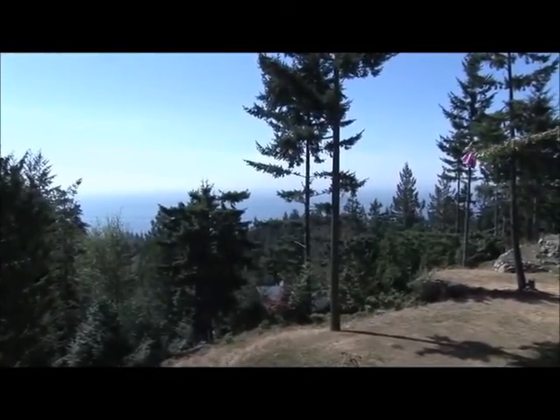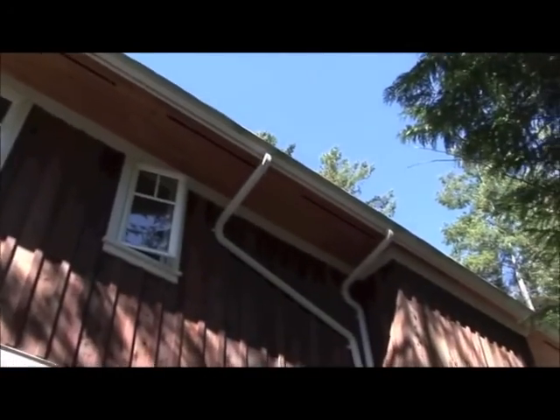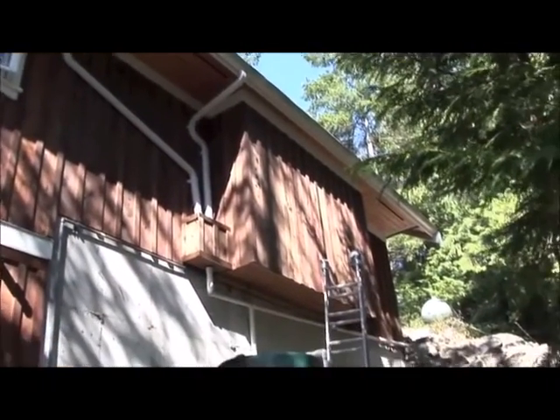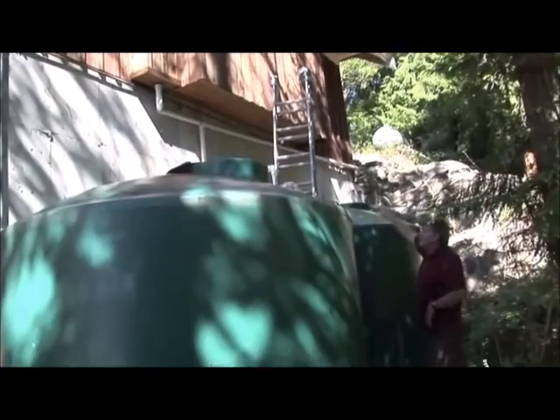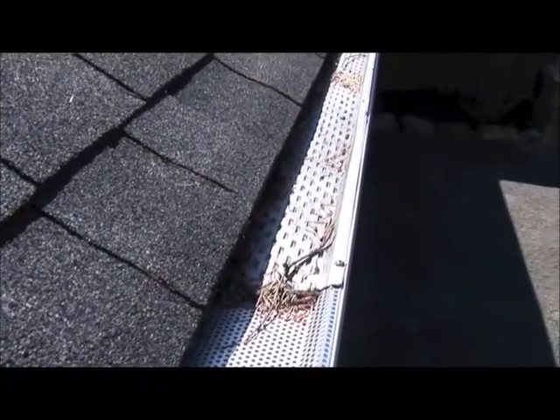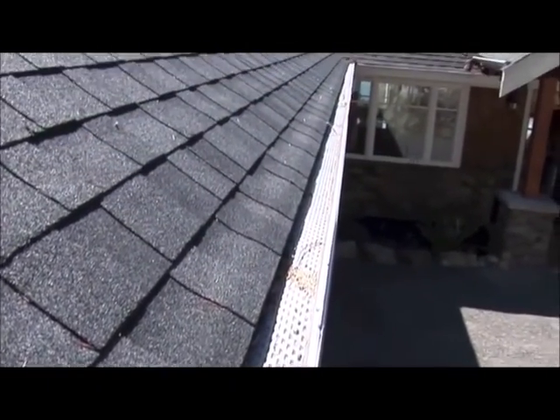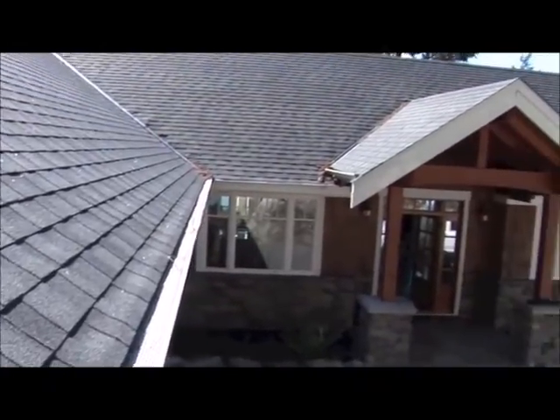Kim Stevens is a resident of Bowen Island. Stevens harvests his roof water into 2 large tanks, each with a volume of 2,000 gallons, or over 8,000 liters. These tanks collect rainwater from a 2,400 square foot roof.